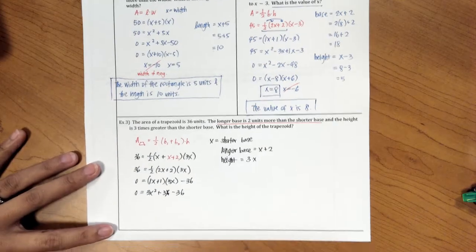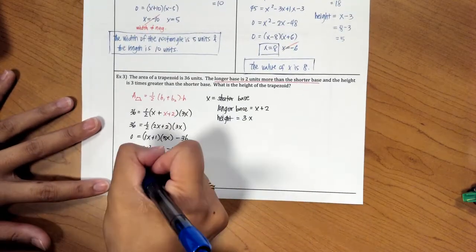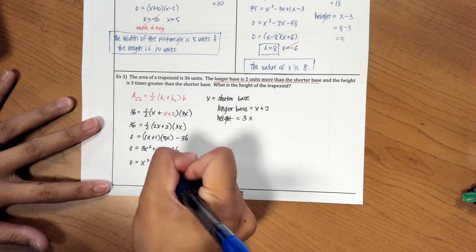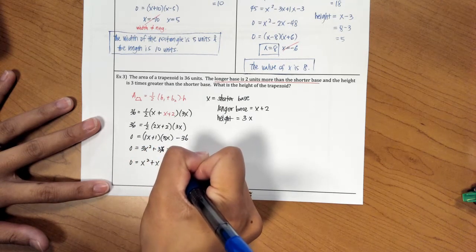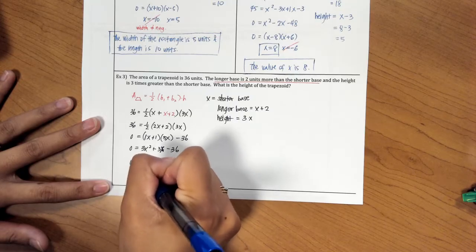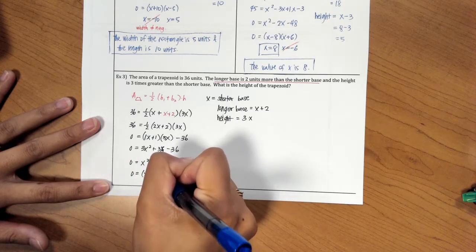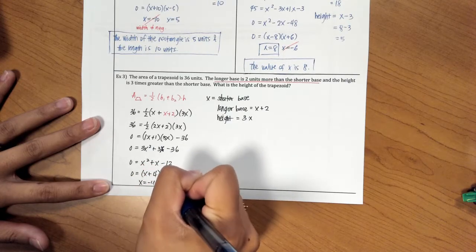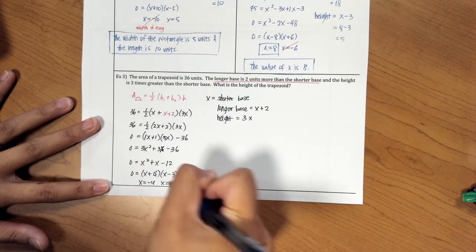That's all divisible by 3. So I'm going to say that this is x squared plus x minus 12. And that'll be x plus 4, x minus 3, so x equals negative 4 or positive 3.